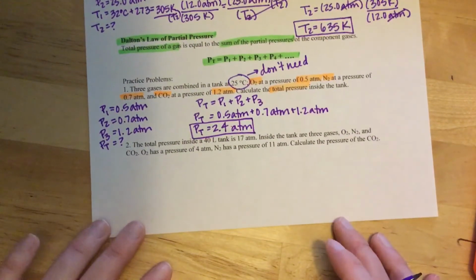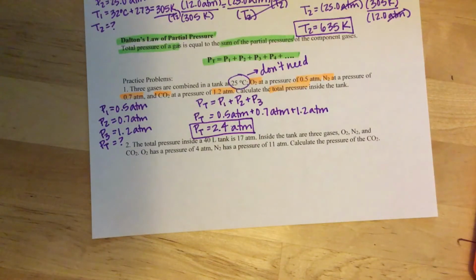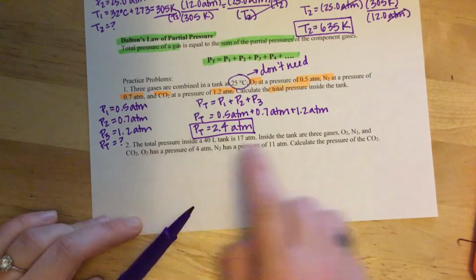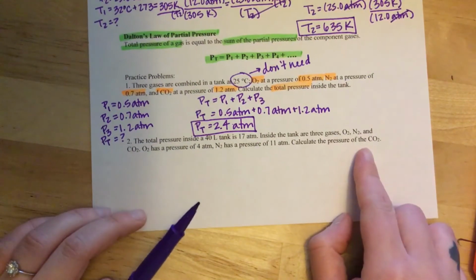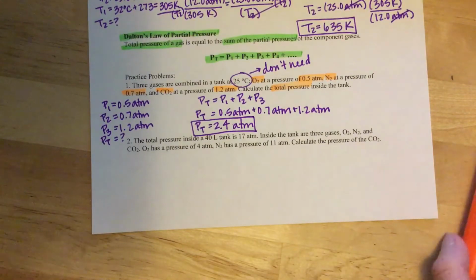Okay, the next question says the total pressure inside a 40-liter tank is 17 atmospheres. Inside the tank are 3 gases, oxygen, nitrogen, and carbon dioxide. Oxygen's pressure is 4 atmospheres, nitrogen is 11 atmospheres. Calculate the pressure of carbon dioxide. So this one's a little different because they're giving you the total pressure here, and they're asking for one of the partial pressures. So first step is the same though, list what they give you.